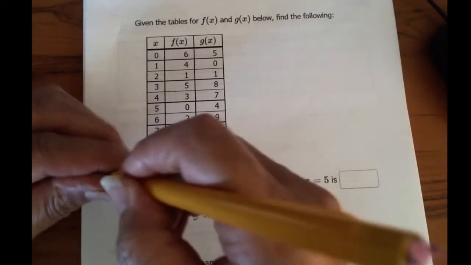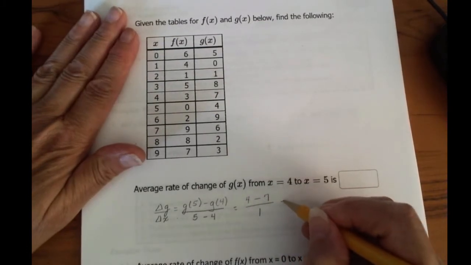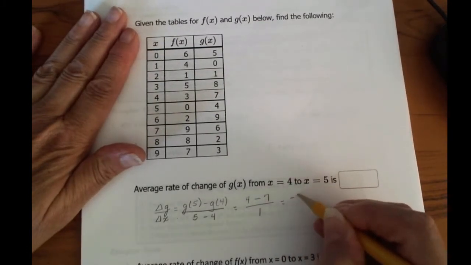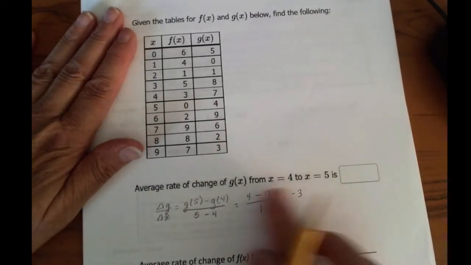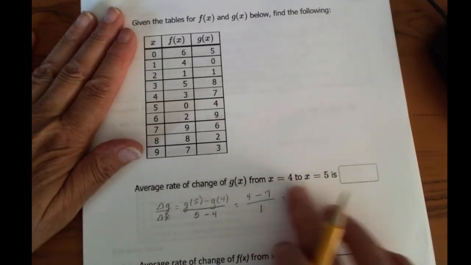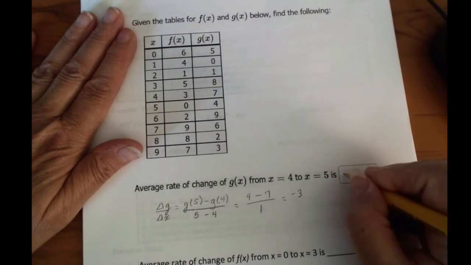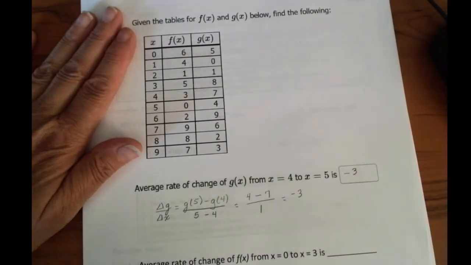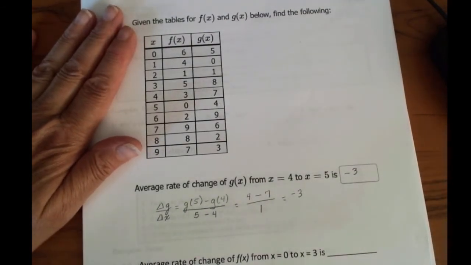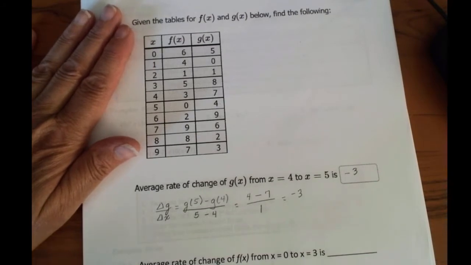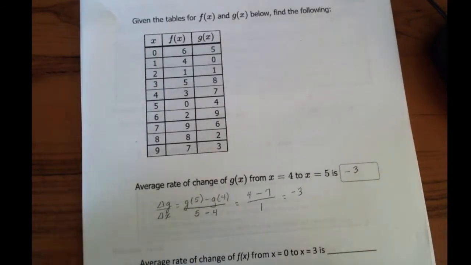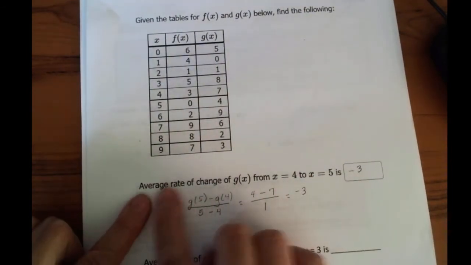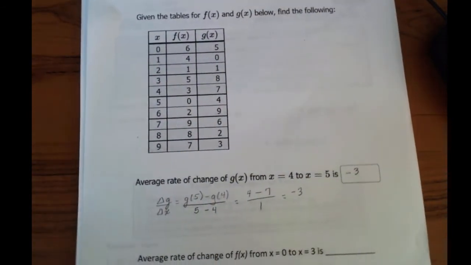So we can just write that down. Now here we have 4 minus 7, which is negative 3, over 1. So the average rate of change of function g on this interval from 4 to 5 is negative 3. That means that our output values are decreasing by 3 units for every 1 unit of increase in our inputs. That's what that means, on average. That's an average rate.